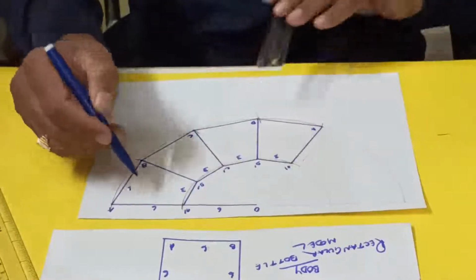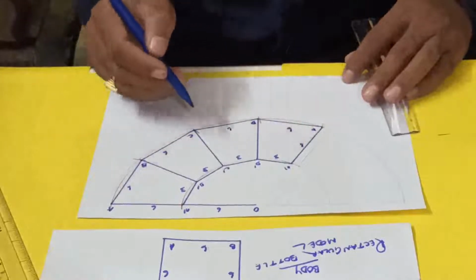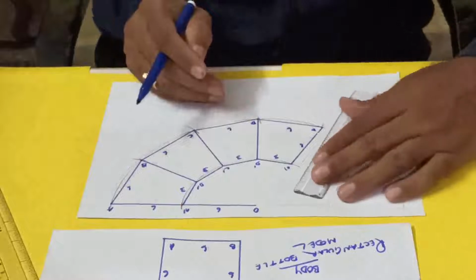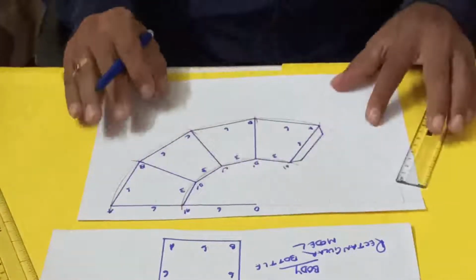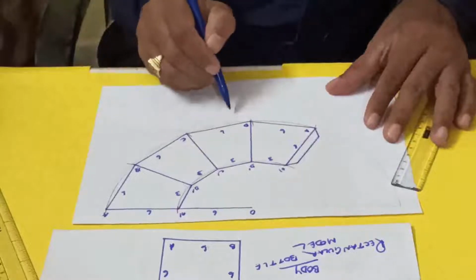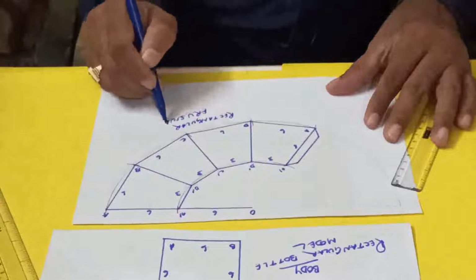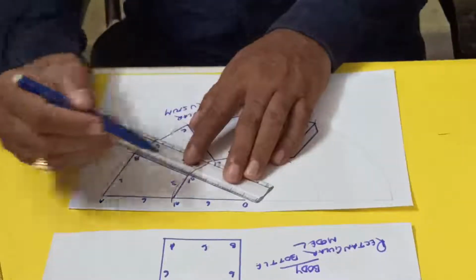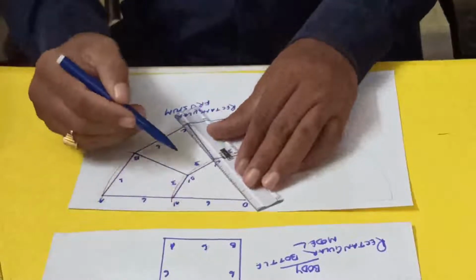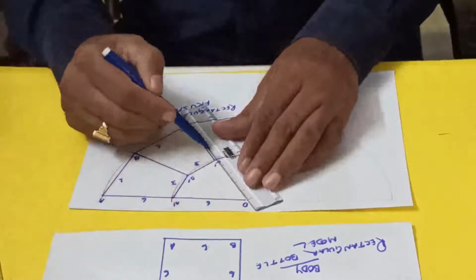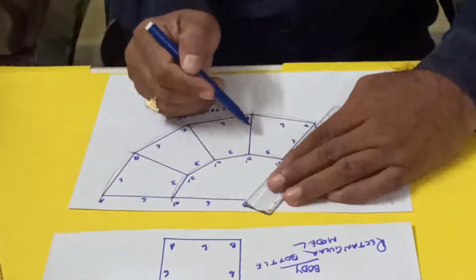So this one 6 centimeter, 6, 6, 6, 6. Okay, now the border. So that means this one is the frustum, this rectangular frustum. By joining the sides this way, we can get the shape.